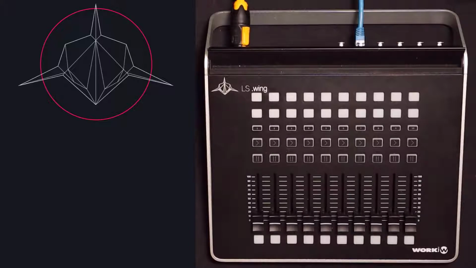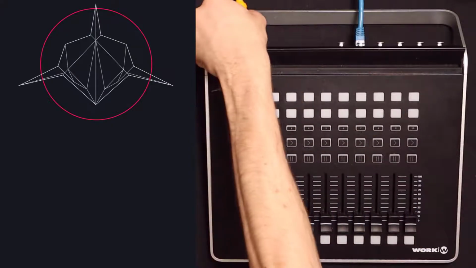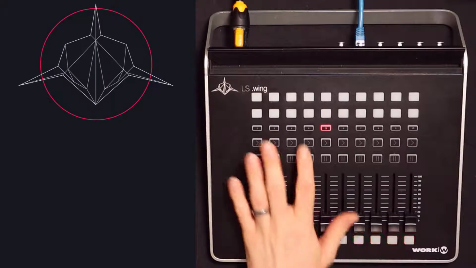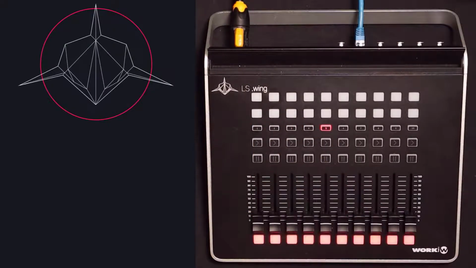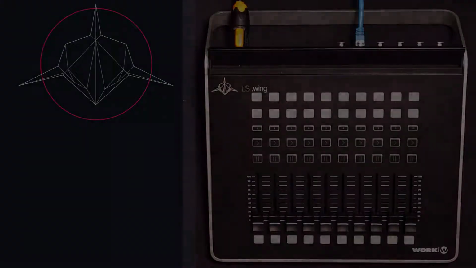Now let's go ahead and apply power to the LS Wing. And then we'll press number 5 if it's not already selected for OSC. After 30 seconds, the lights stop flashing, which indicates that the wing has booted up fully.